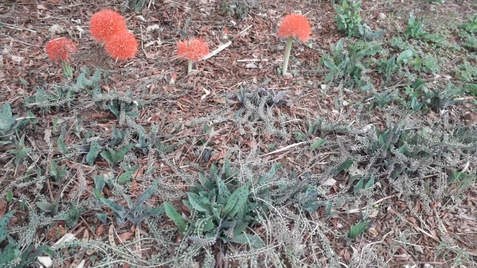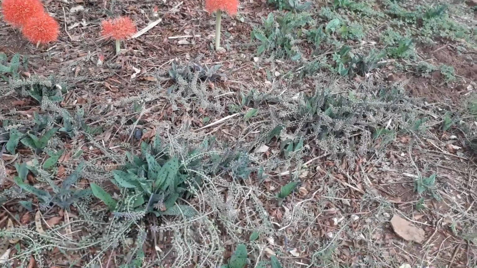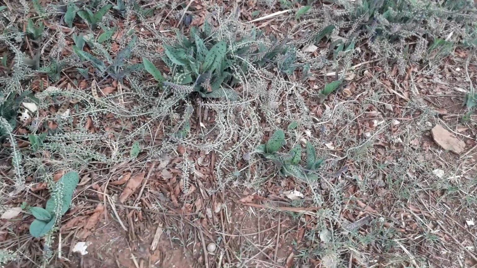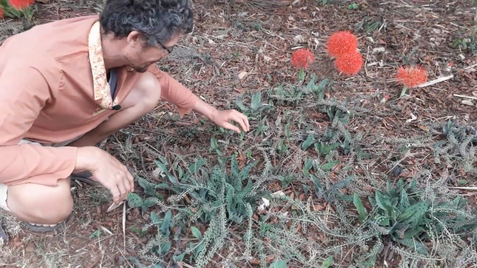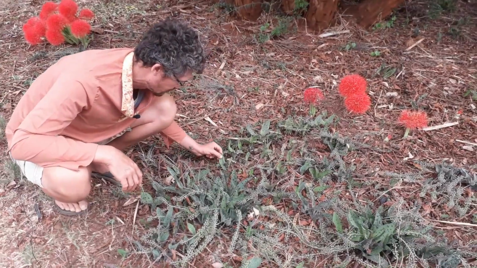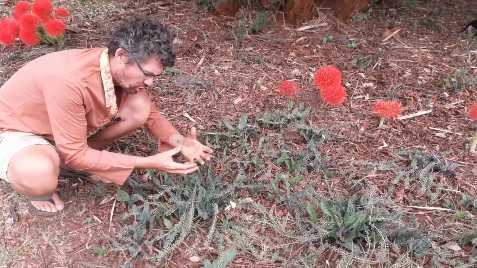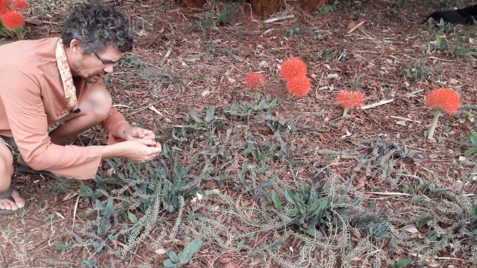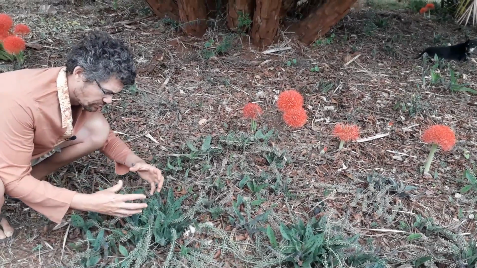But it will spread from seed, so all these seeds will fall, and thankfully they don't all germinate, or else it might be a bit of a Ledebouria mess here. You'll get self-seeding, but also around individual clumps the bulb itself will put out offsets, and you'll get that clump slowly bulking up.